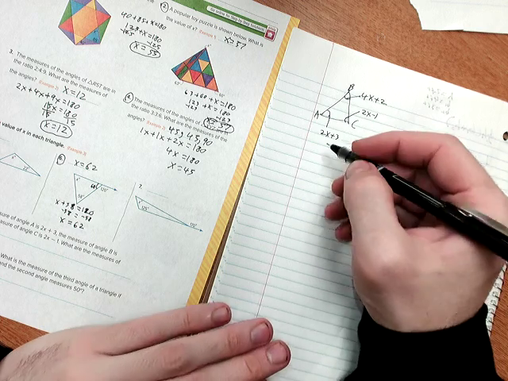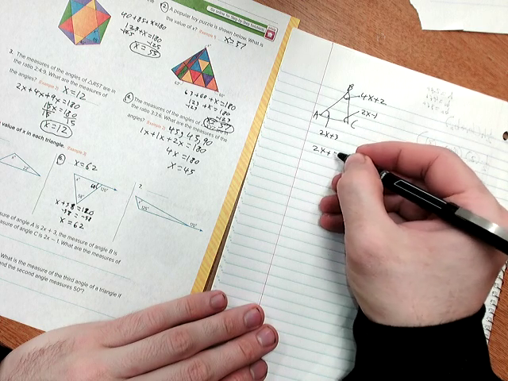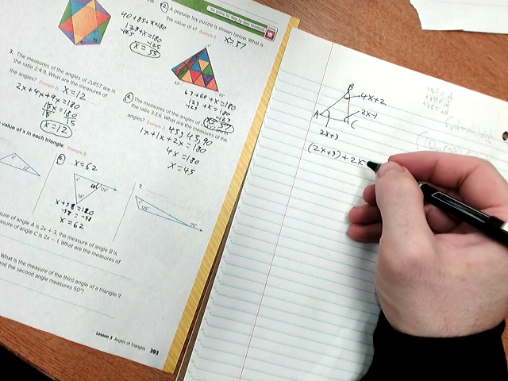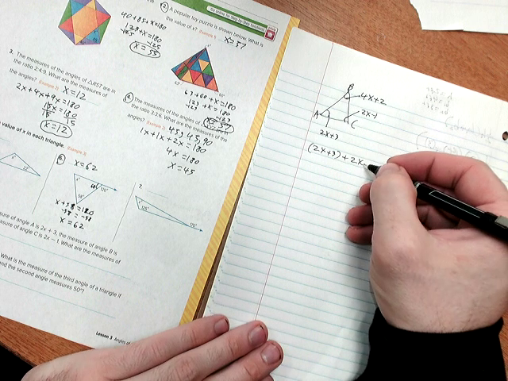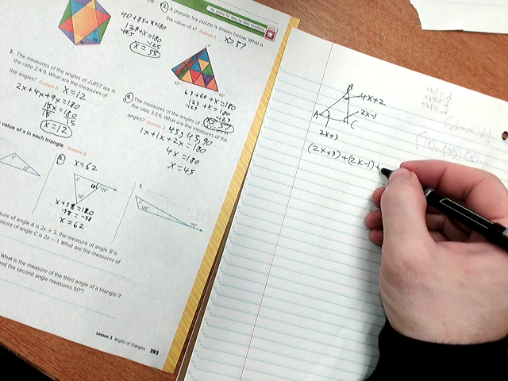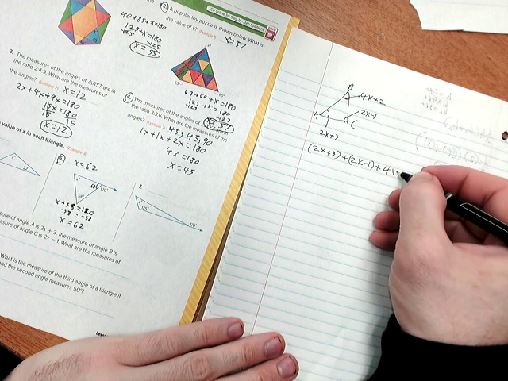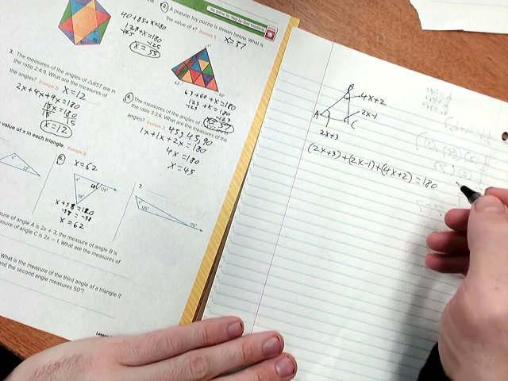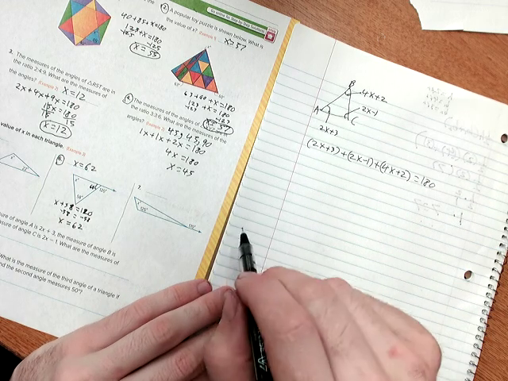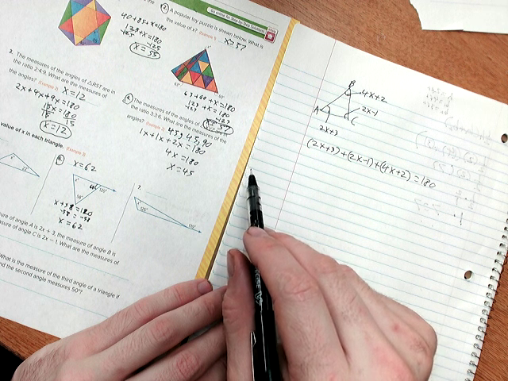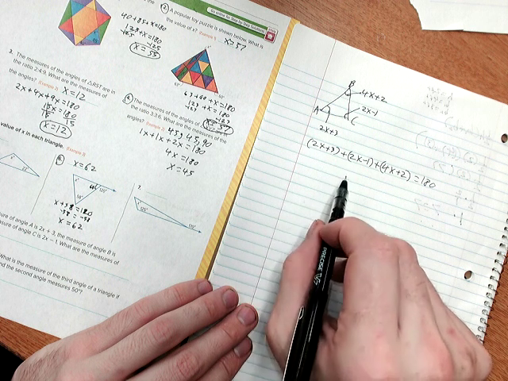And altogether, we know that that equals 180. So we have 2x plus 3 plus 2x minus 1 plus 4x plus 2 equals 180. So, associative property, we can change the order we do these things in. So let's see, we can group our terms.